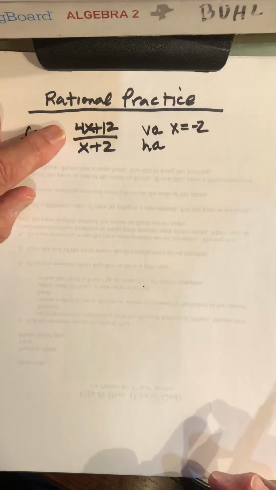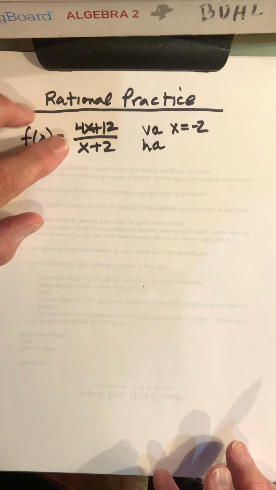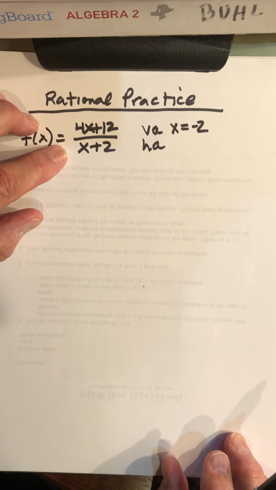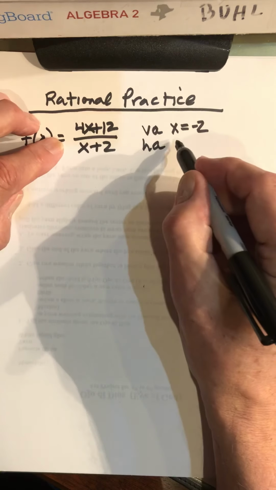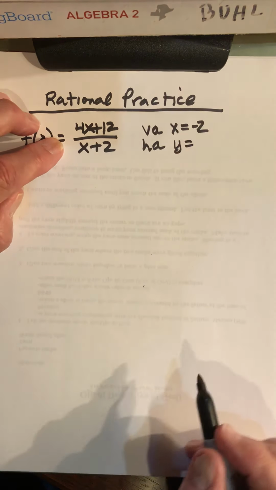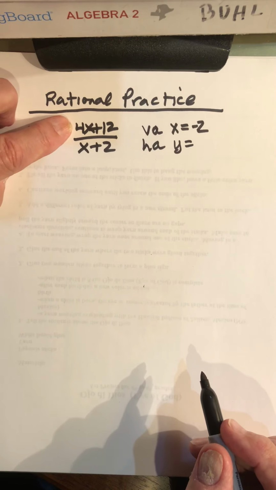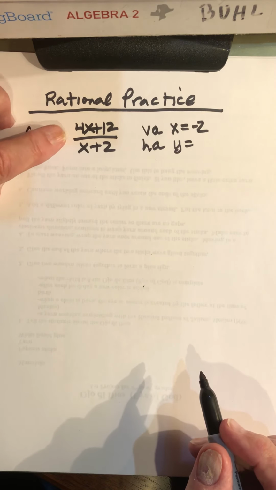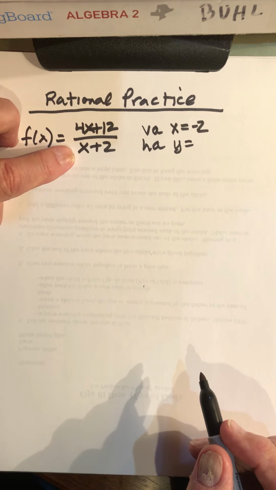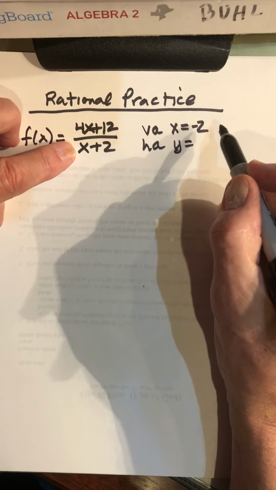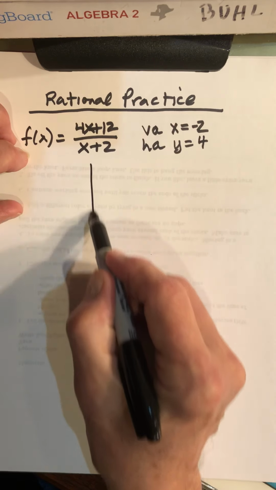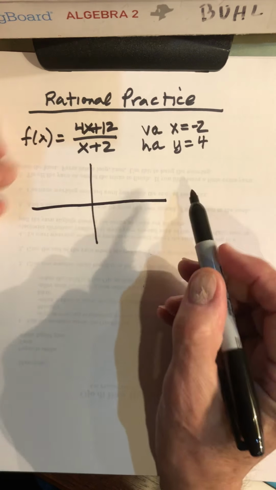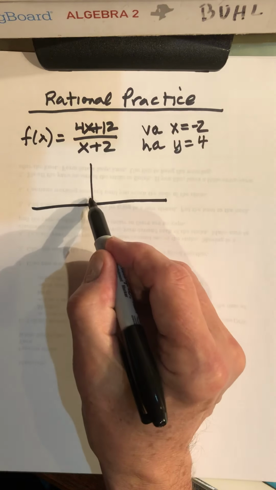Well, my degree is linear on both the top and the bottom, so the n equals the d, which means that I use y equal to the lead coefficient of the numerator, that would be the 4, divided by the lead coefficient of the denominator, which would be 1. So there's your lead, 4 and 1, so that's y equals 4. All right, so that's good. Let's draw that. The horizontal asymptote is y equals 4.